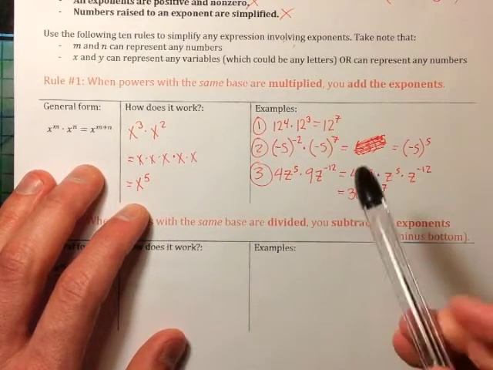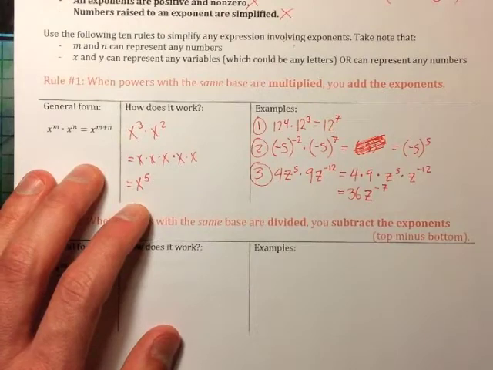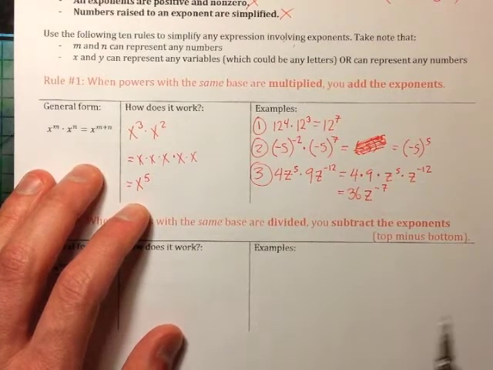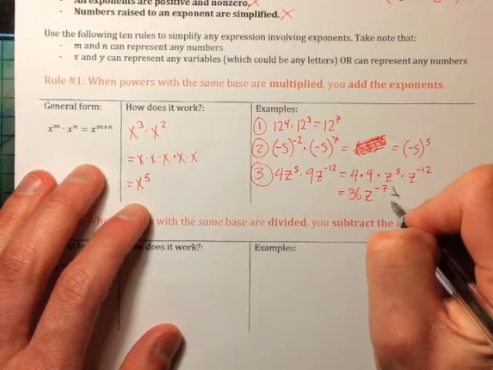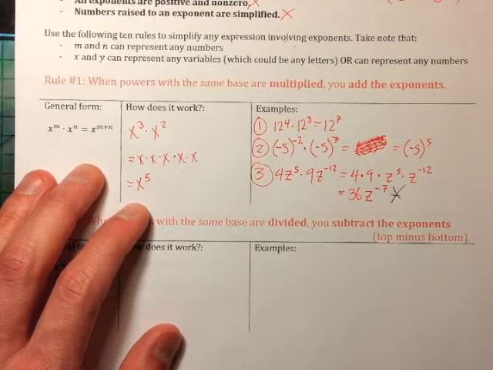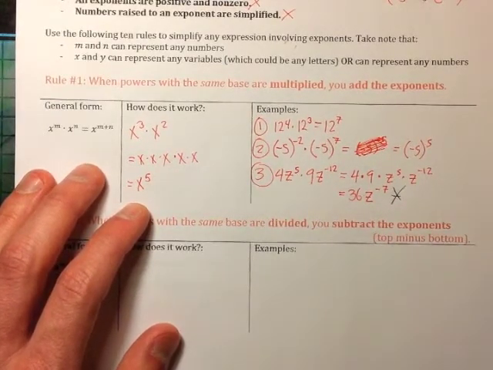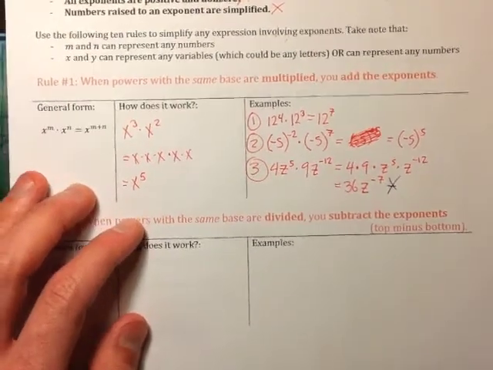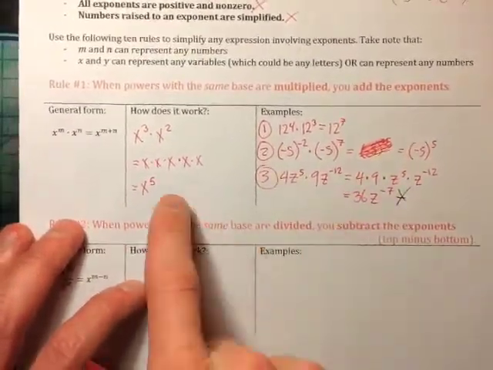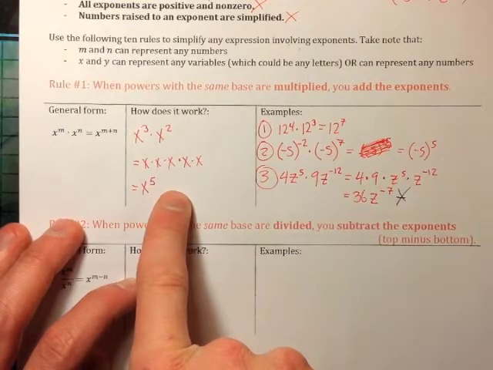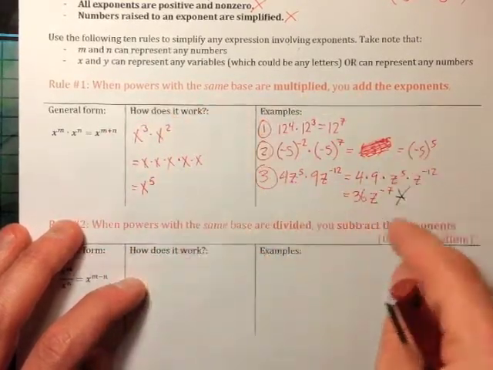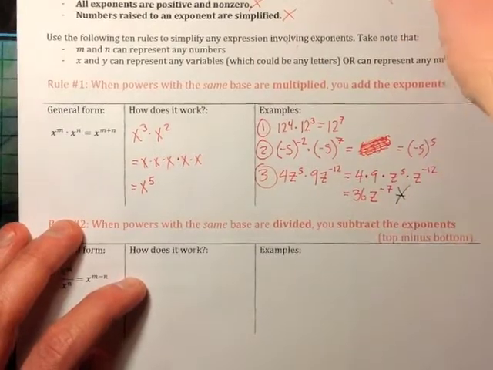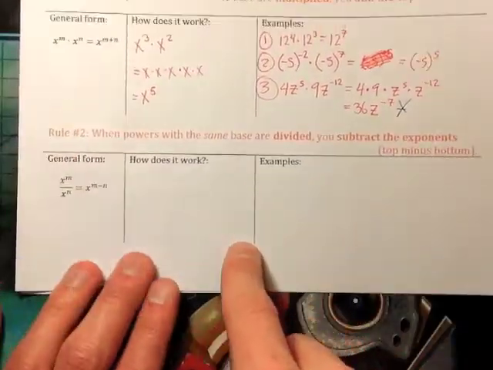Now, this expression is not yet completely simplified, but we haven't quite learned how to completely simplify that yet, so I'm just going to put a star next to that so we can come back to it. Alright, now that's all there is to it, to the first rule. You can see that based on what you already know about exponents, it's pretty easy to just generalize this to uglier expressions. So let's move on.